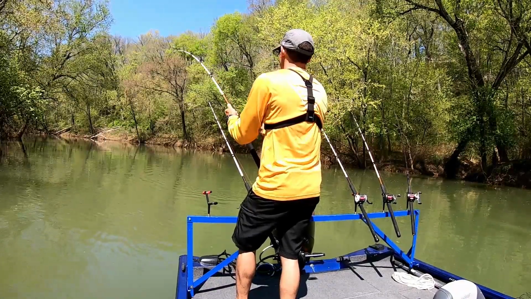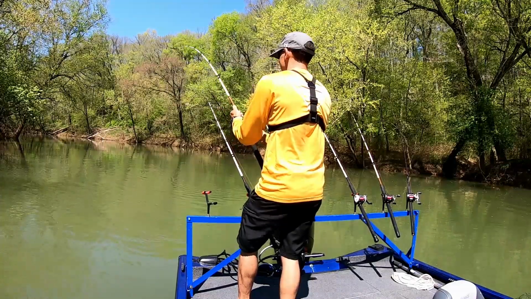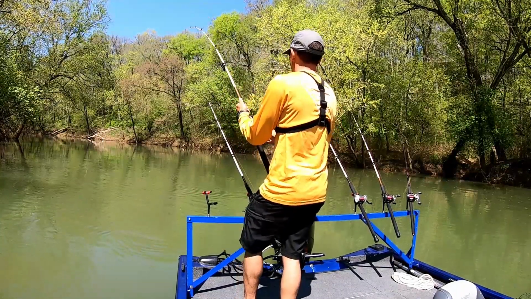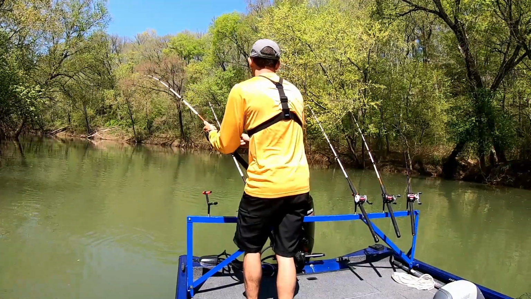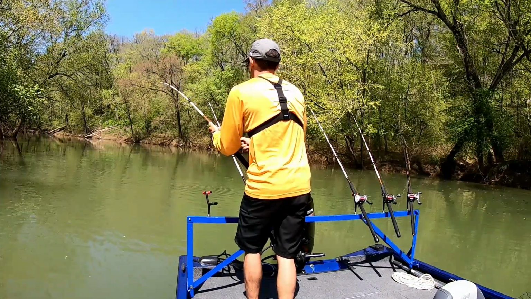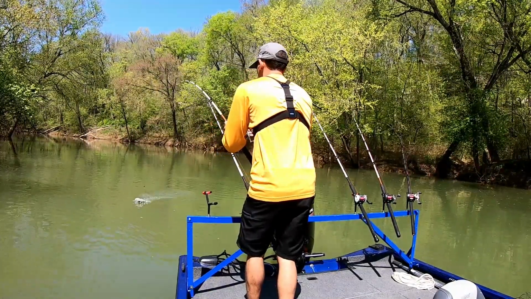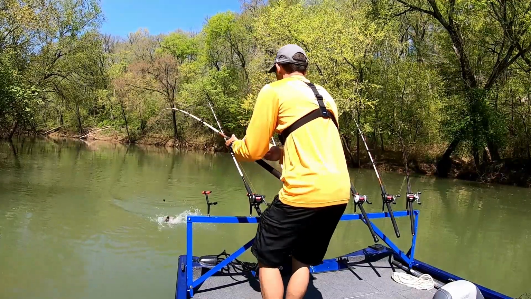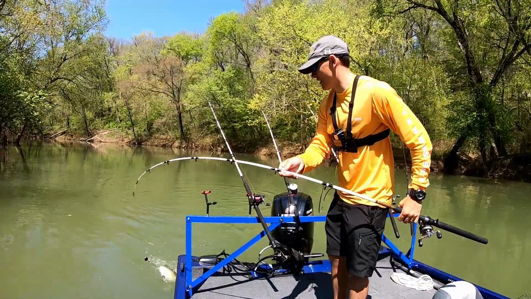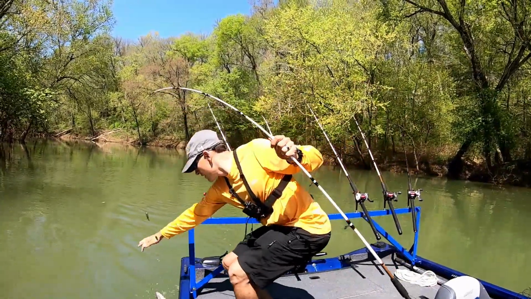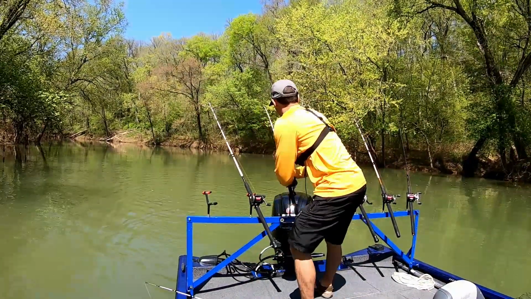I don't think this guy's any bigger. He's probably about the same size, actually. I'm gonna drag up a little bit. Yeah, about the same size, but this one's a channel. All right, 2 at once. That is a good problem to have. Channel in the boat. Now let's get that blue.